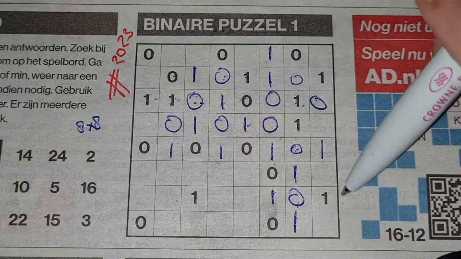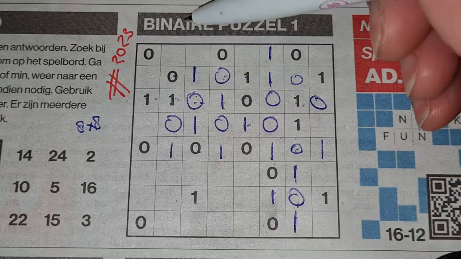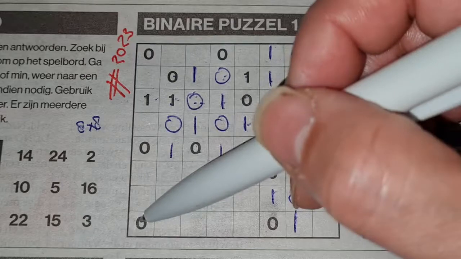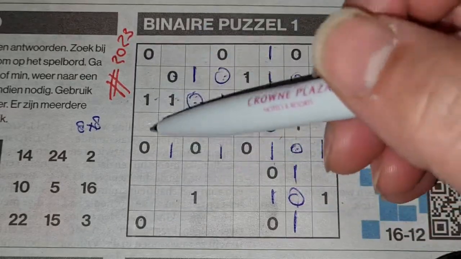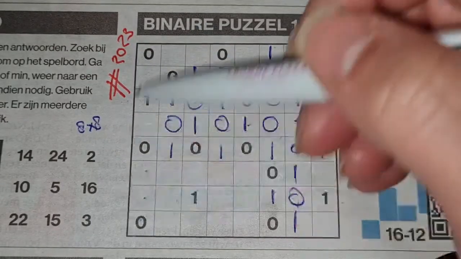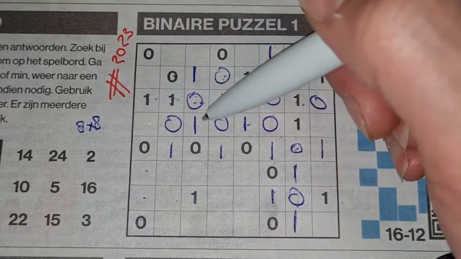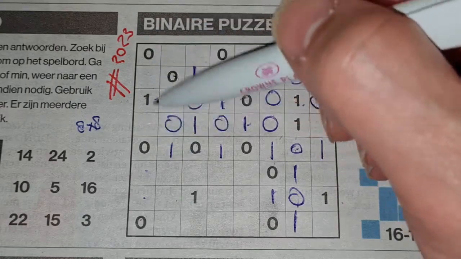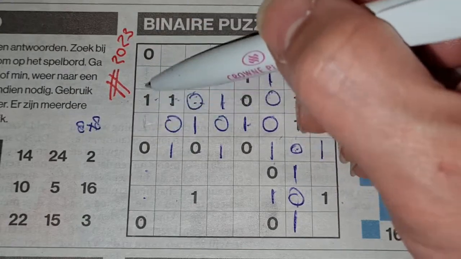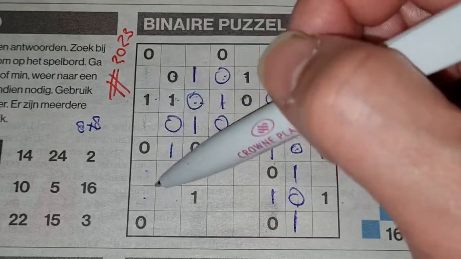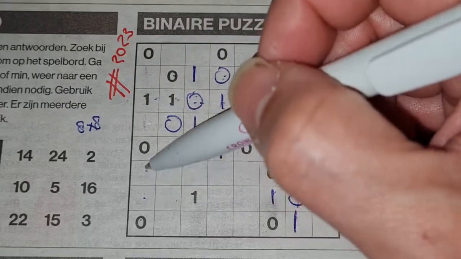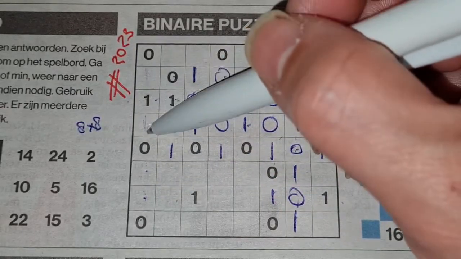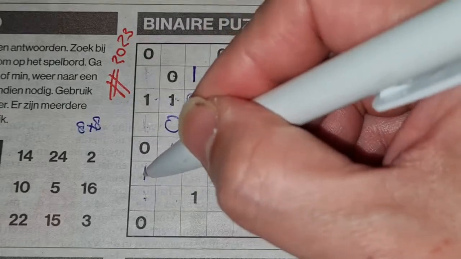Then, let me see. 3 0s. If I place number 4 here or there, that means that the rest are 1s. Then we have 3 1s in a row in this column. Not allowed. So here cannot be a 0. The 0 should be in one of these 2 boxes. So those 2 boxes should be a 1.